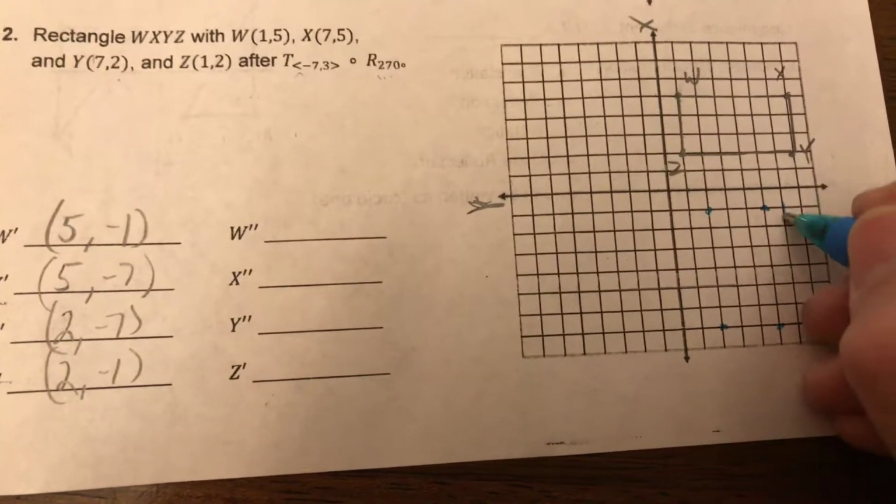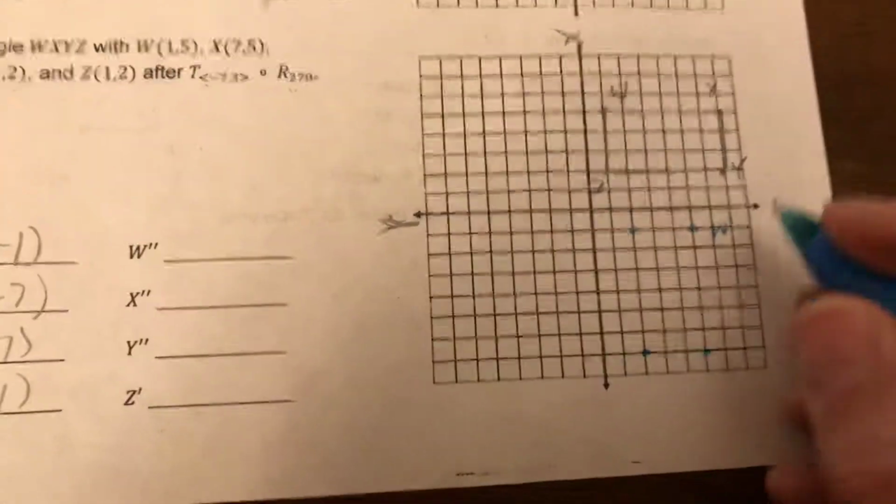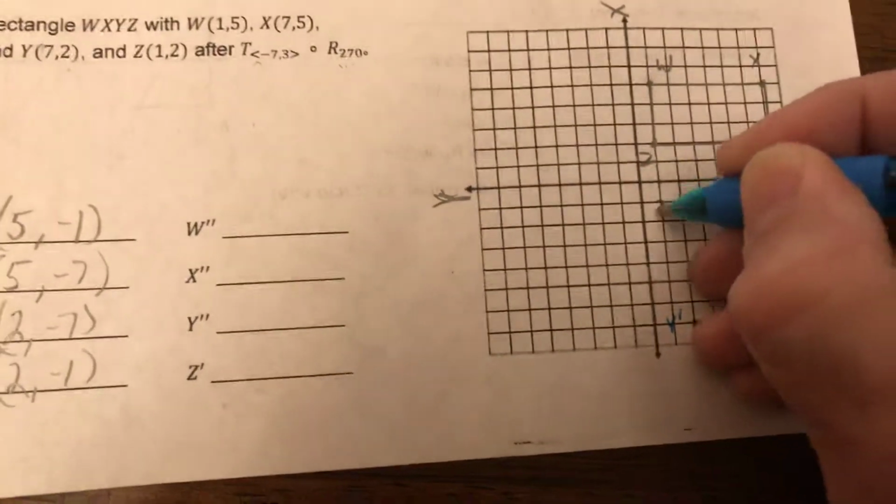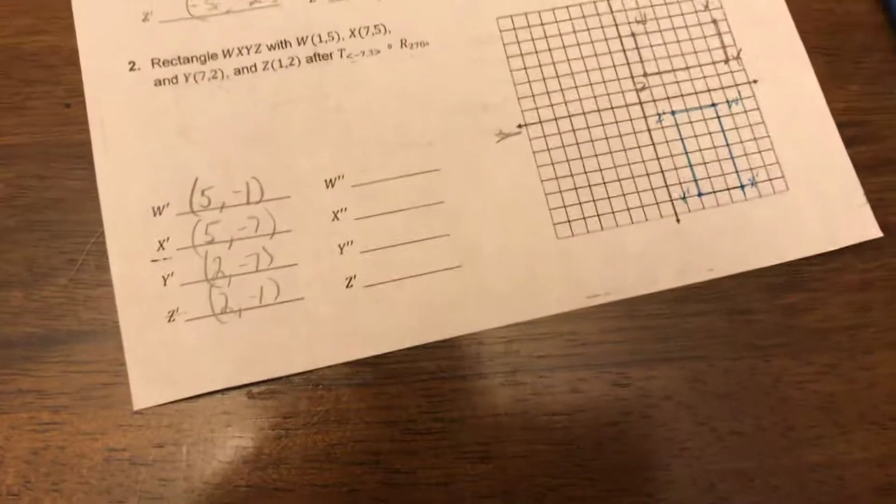So that's going to be W, X, Y, Z. And we'll connect the dots. Okay. Go ahead and write. We already get it done right now.